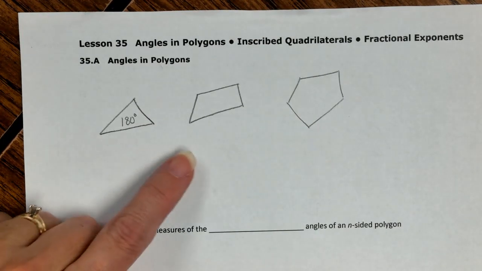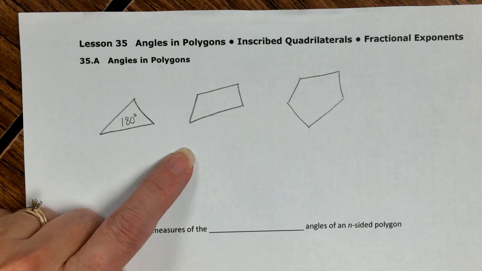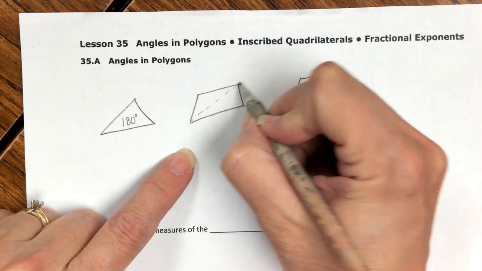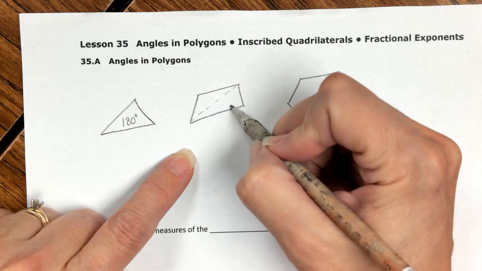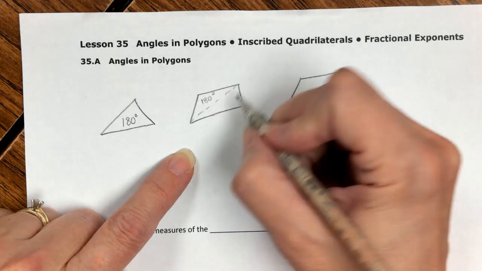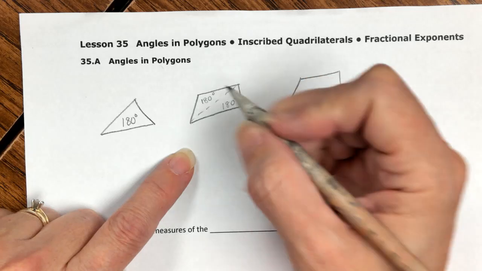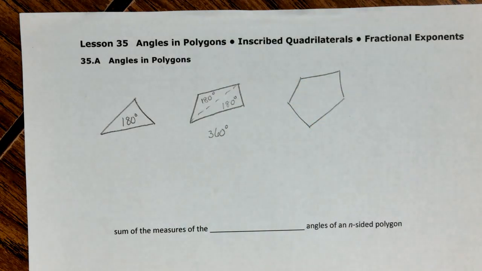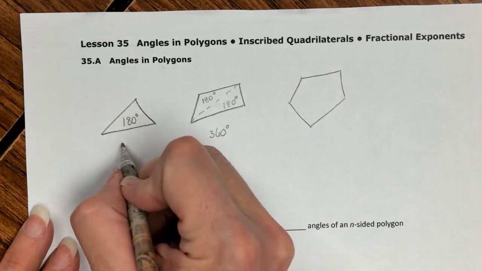Okay, and if I need to know the sum of the interior angles of a quadrilateral, I could draw a diagonal, and this makes it into two triangles, and I know there are 180 degrees in this one and 180 degrees in that one. So the total of the interior angles in a quadrilateral has to be the sum of that, so 360.